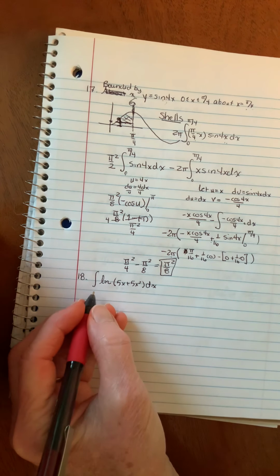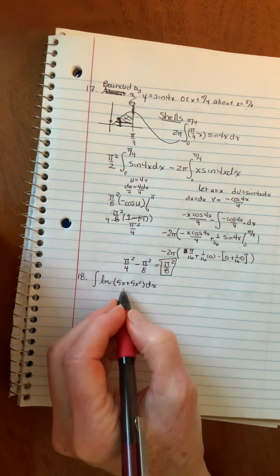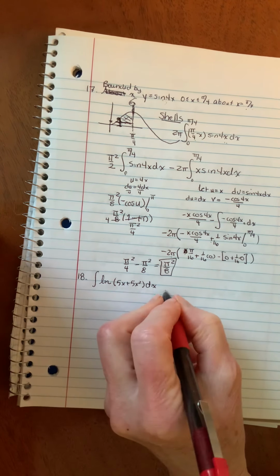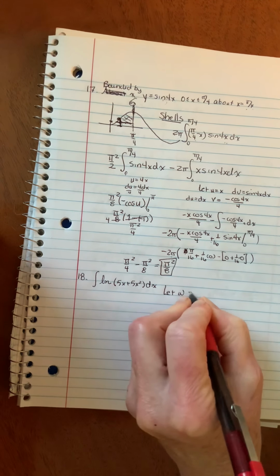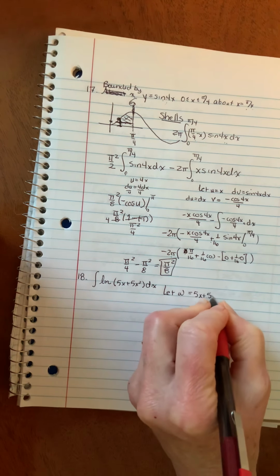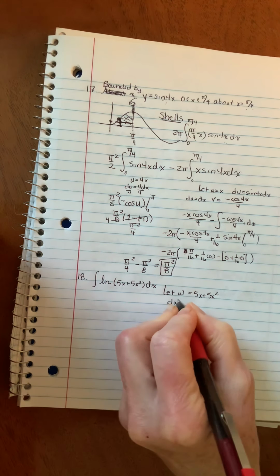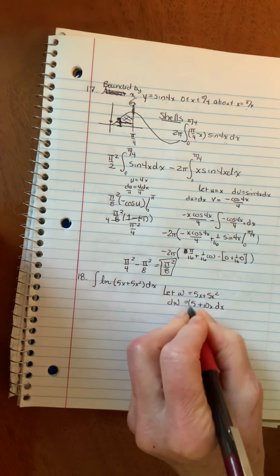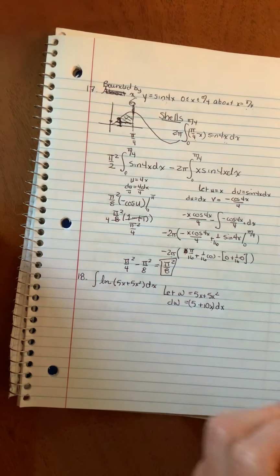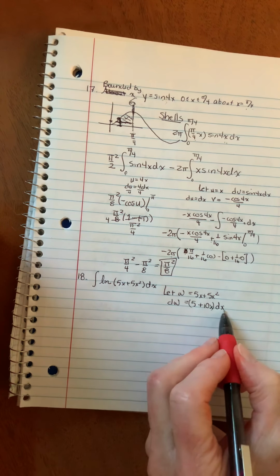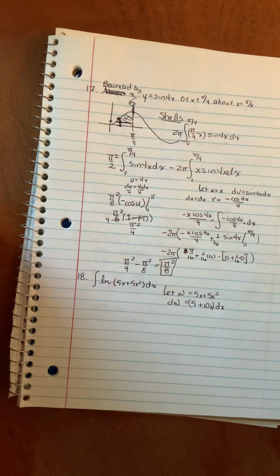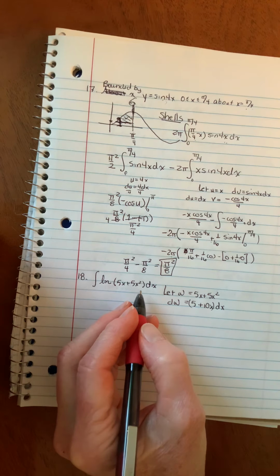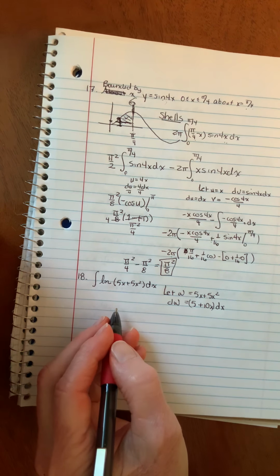So I'm going to start with substitution. I'm going to let, let me use something besides u. I'm going to call it w, okay? So let w equal 5x plus 5x squared. So dw is equal to 5 plus 10x dx, okay? Now, that's kind of a mess because I don't have 5 plus 10x dx here, so I'm kind of stuck, right? So if I take this and I substitute stuff in, here's what I'm going to end up with.